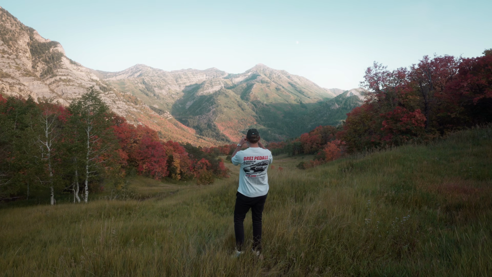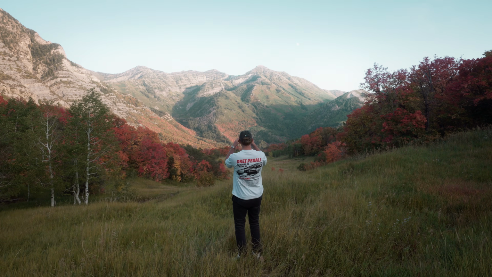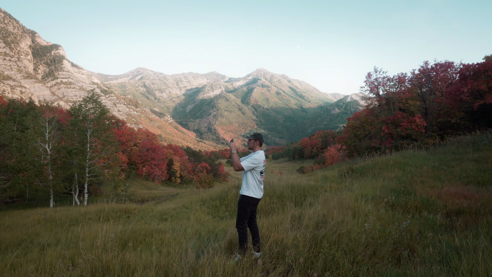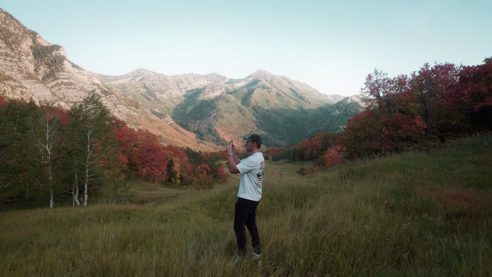So the iPhone 15 Pro and 15 Pro Max have been out for about a month now, and for that last month, I've been using my iPhone 15 Pro Max side by side with my Sony FX3 and A7 IV. Now, I absolutely love my camera gear, and I'm not gonna lie, I'm a little bit concerned with how good this is for content creation.